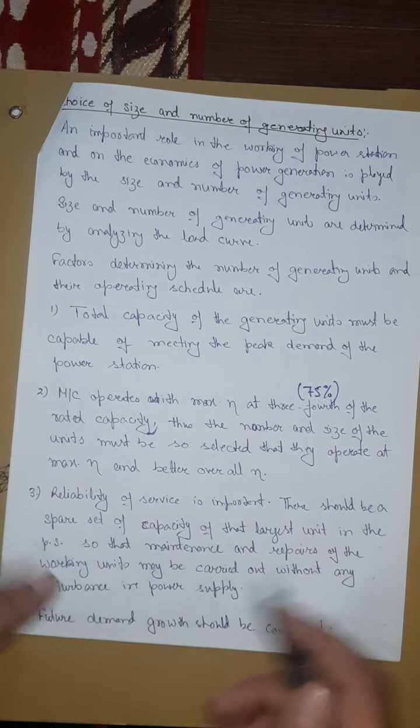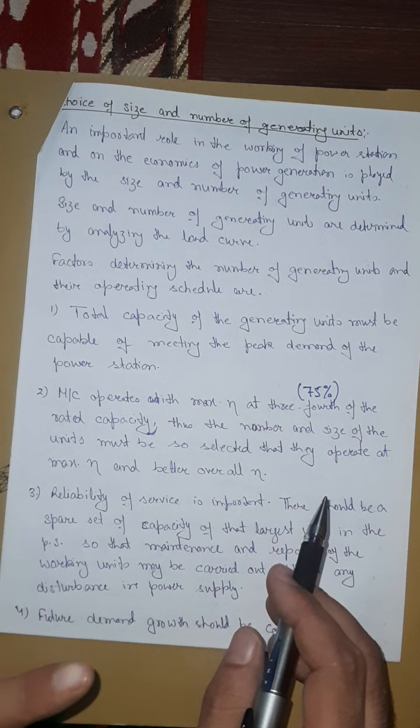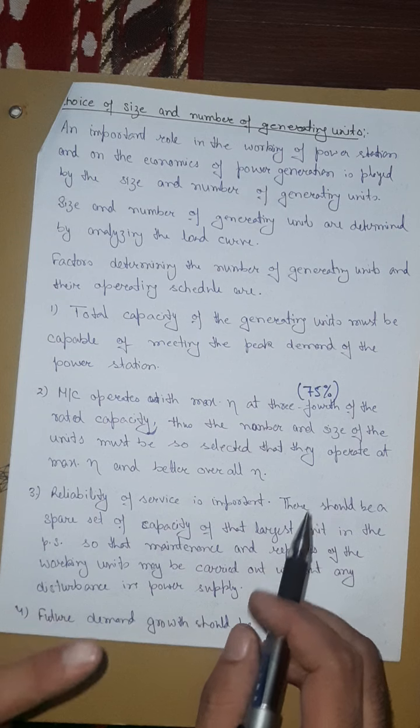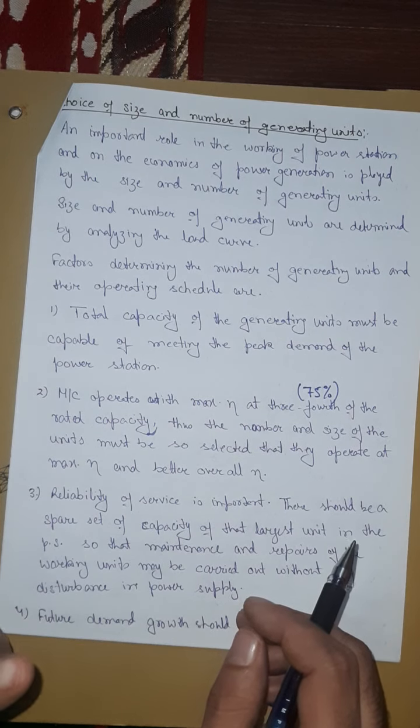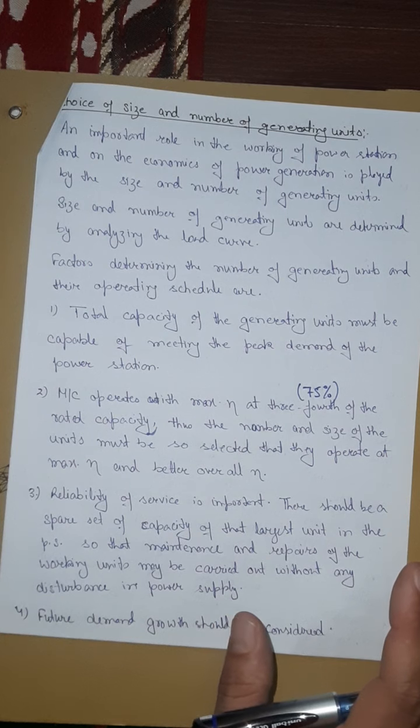So I am saying that the number of generators should be selected in such a manner that each generator is loaded to 75% of its rated capacity, so that better overall efficiency is achieved.